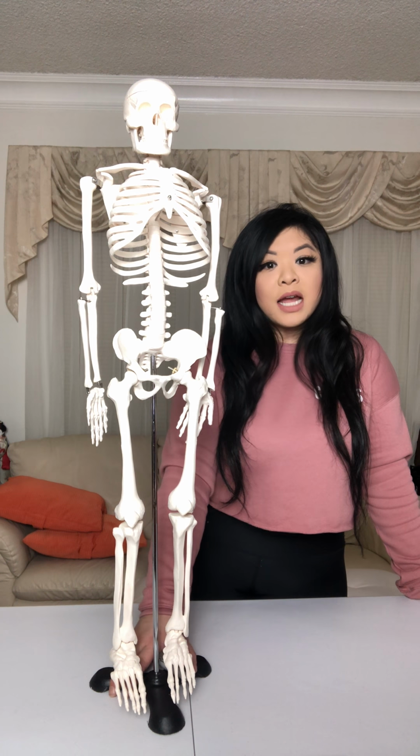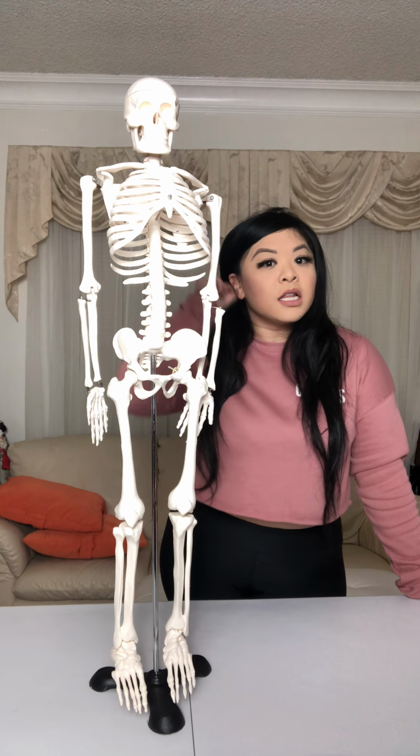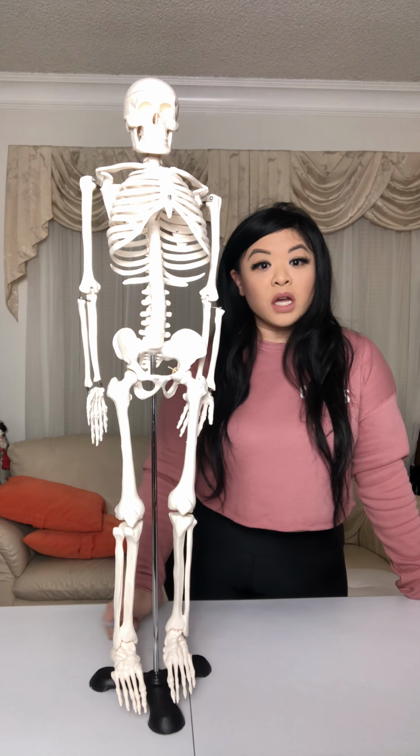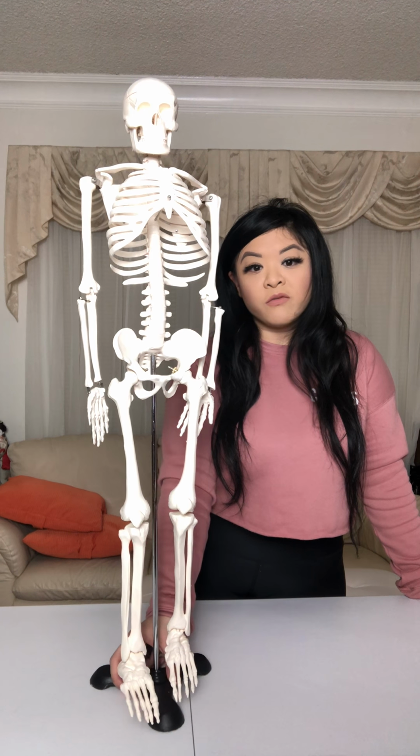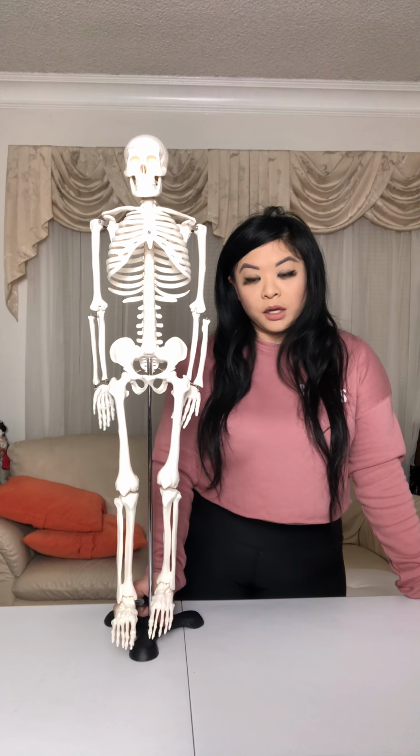Today is February the 9th, 2020, and this week we've been studying the overview of the skeletal system, and I will be talking about the different types of bones that we have in our body.